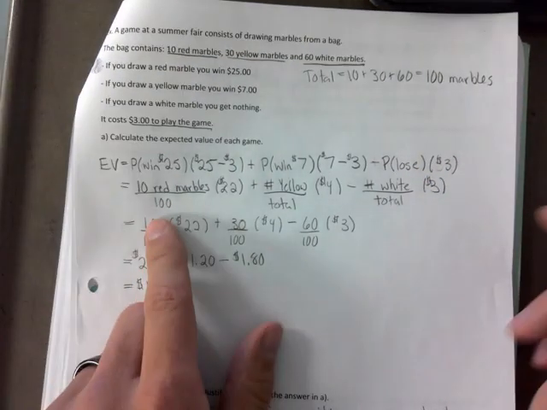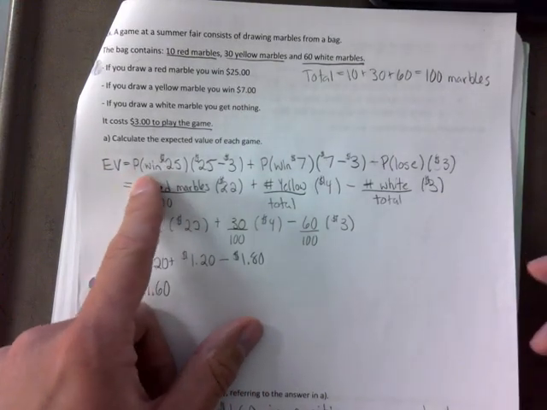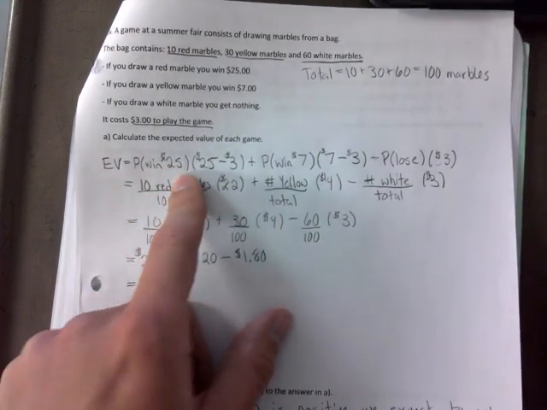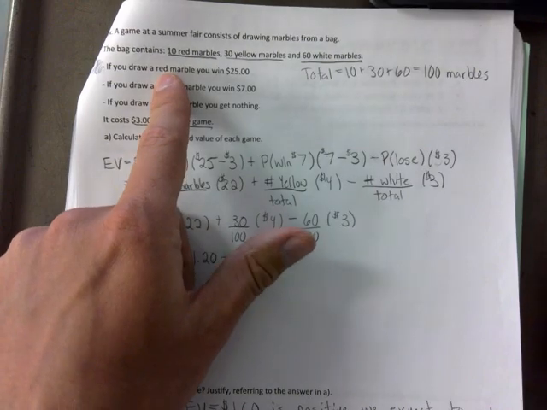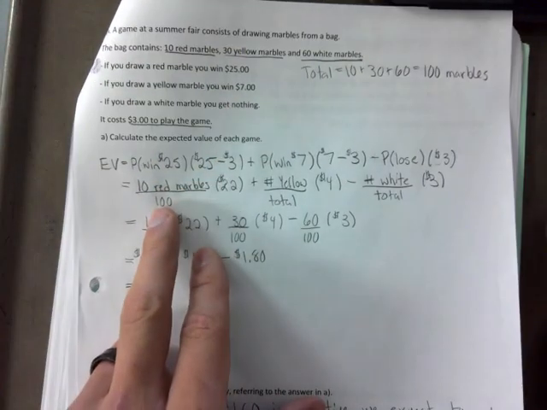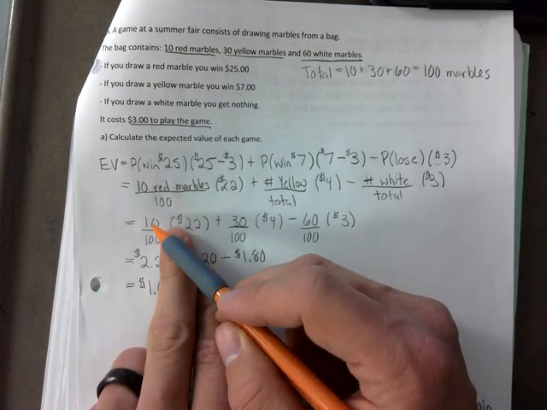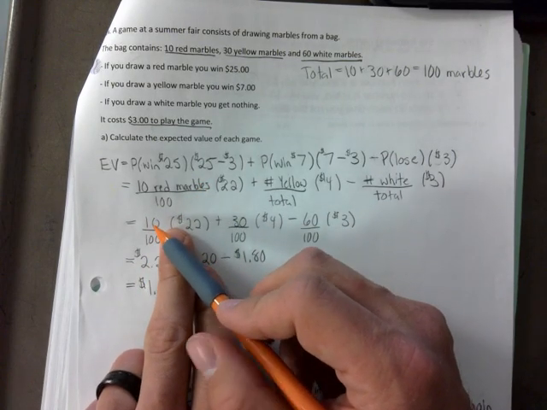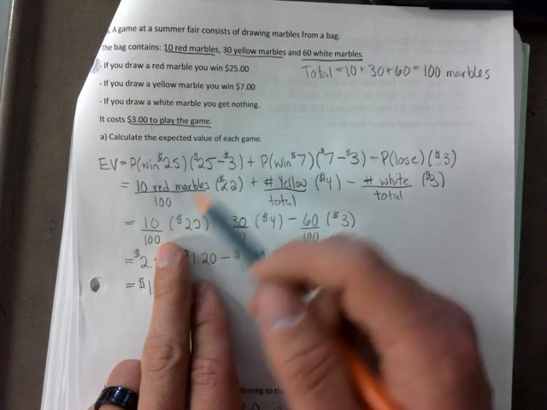So in this case, in terms of calculating probability, the probability that we win $25 is the same as the probability that we draw a red marble, because when we draw a red marble, we win $25. So it would just be 10 over 100. There's 10 different marbles that we can draw that are red, and there's 100 different marbles in the bag.